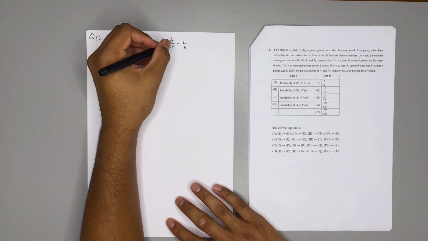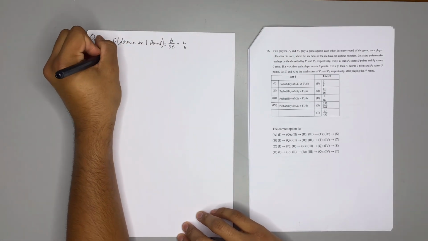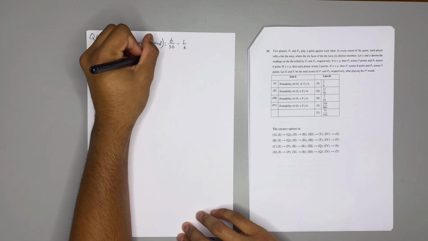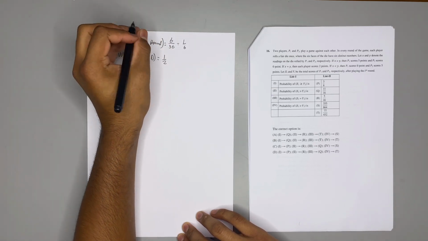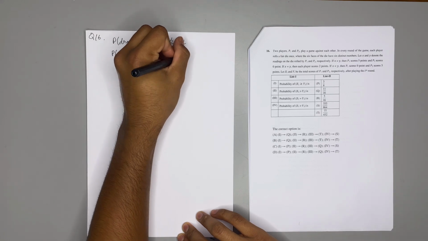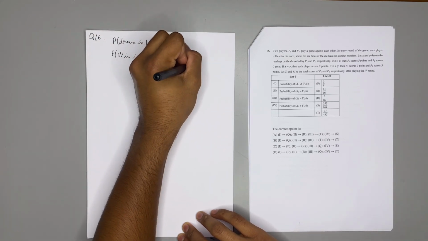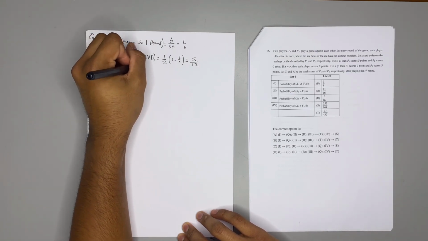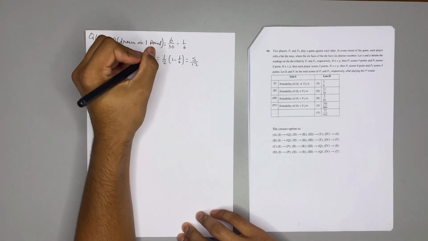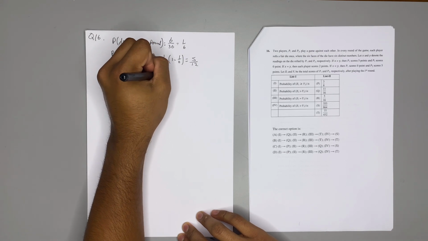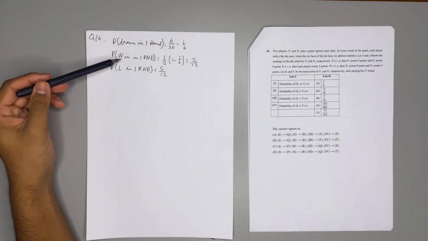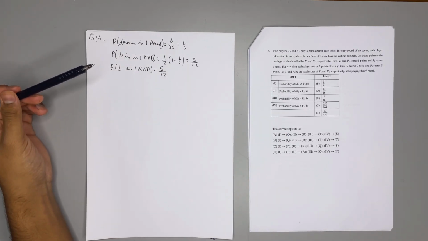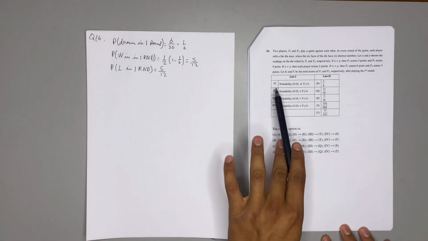So P drawn in 1 round is 6 on 36. P win in 1 round is going to be 1 upon 2 multiplied by 1 minus 1 upon 6. So 5 on 12. And P loss in one round would be 5 on 12. So winning 5 on 12, losing 1 round is also 5 upon 12. Let's come back to list 1 now.